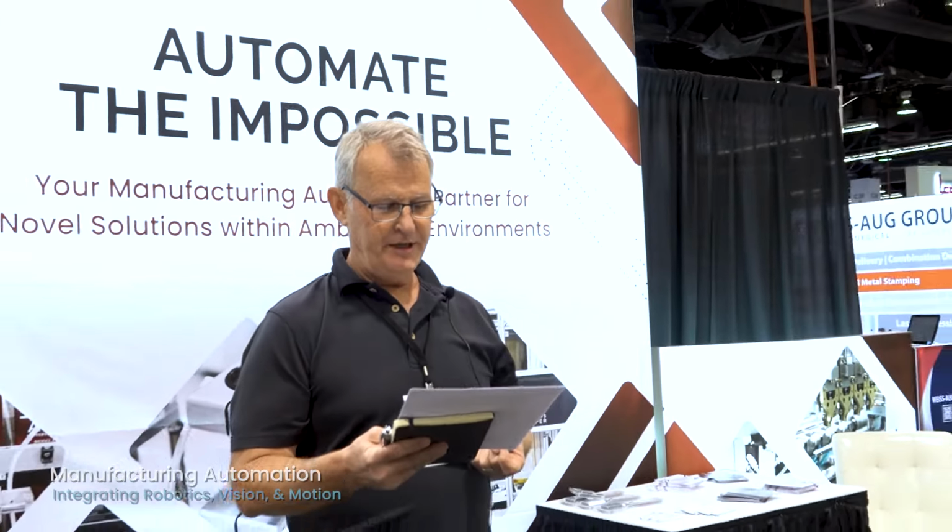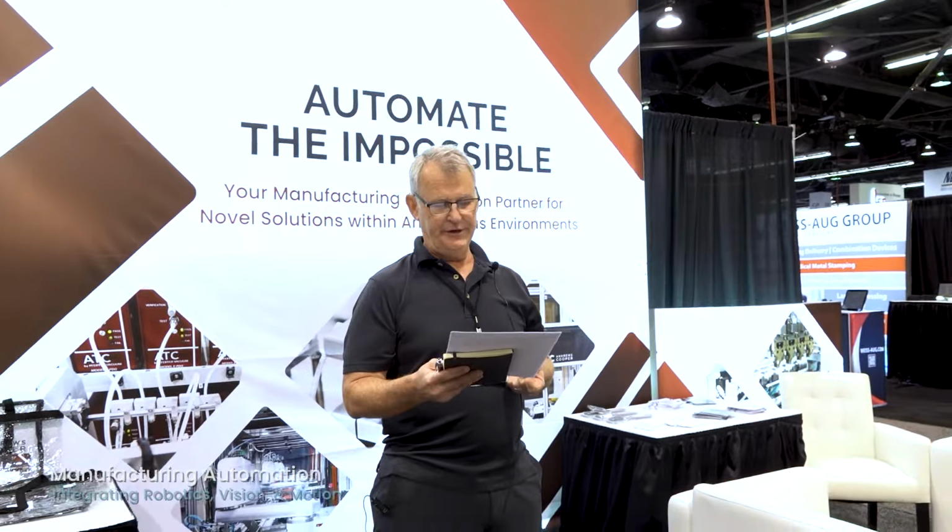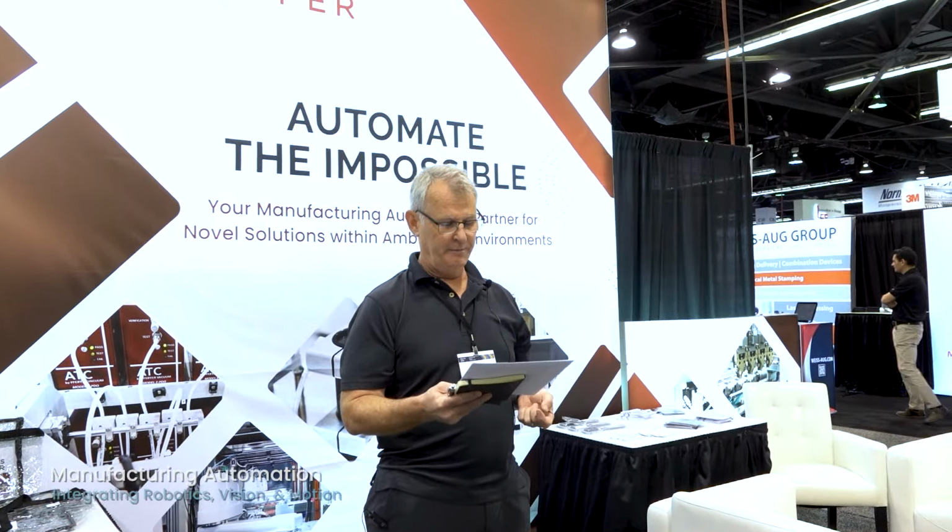And finally, bin picking. It's a newly invigorated area brought about by advances in lighting, sensors, and software. Bin picking is now a viable alternative for part feeding in many types of components.